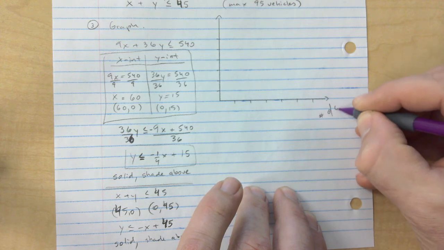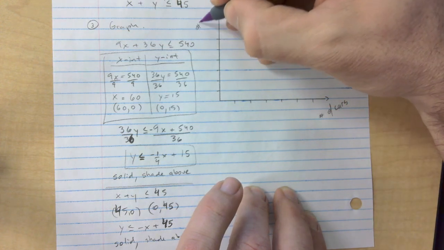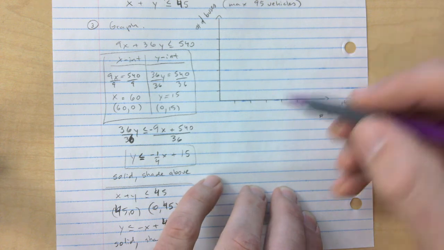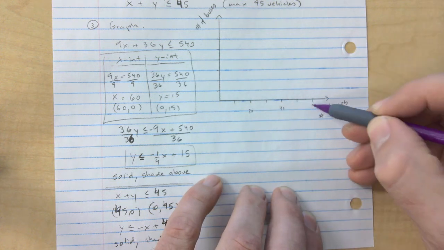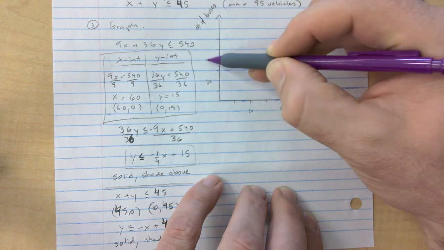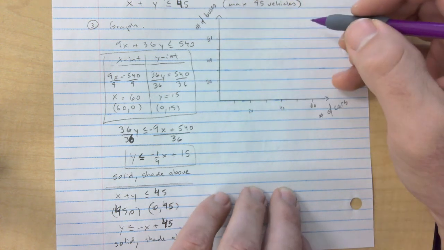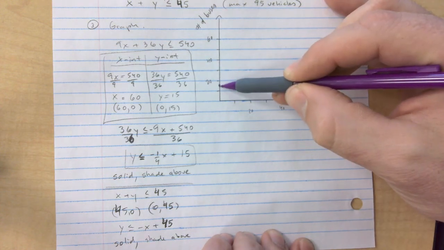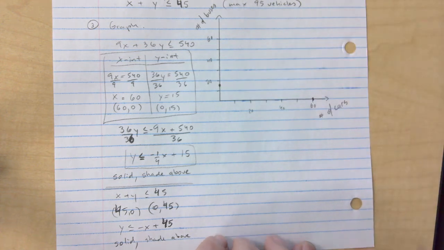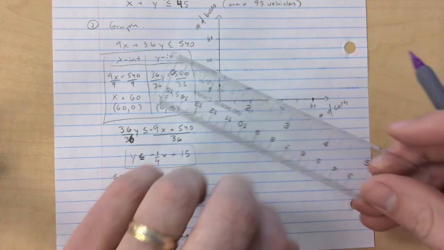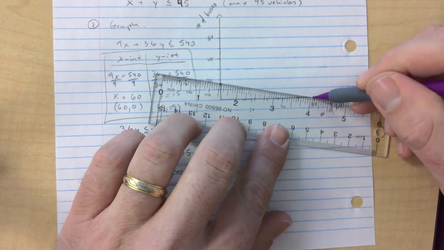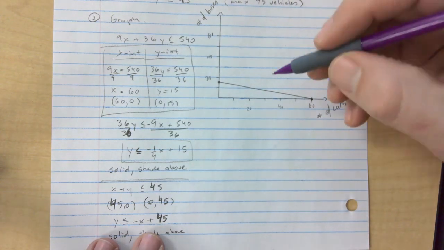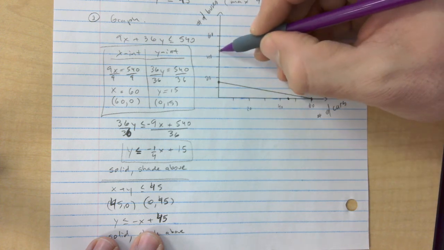So number of cars, number of buses. Don't forget that. Do that right away, right? And then label every other so we know what scale you're using. So it's 60, 0 here, 0, 15 up here. Graph that there. And the other one is just 45 and 45.